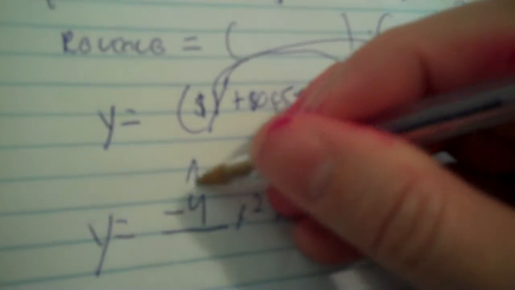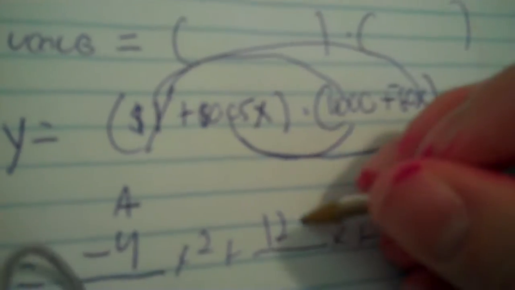What's your x to the second? It's negative 4. That's our A. What's your x? Negative 80 and 200. Add those, it's 120. That's your B. And then 4,000 is your constant. That's your C, but you really don't need to label C.